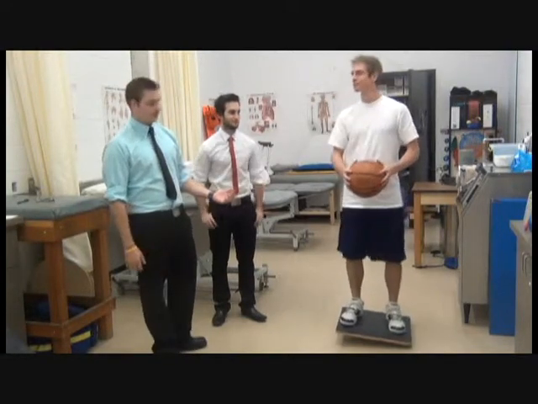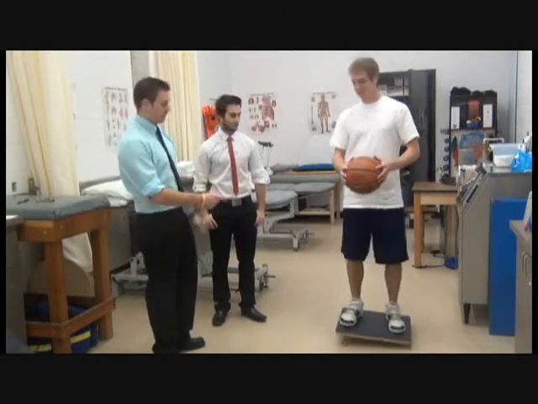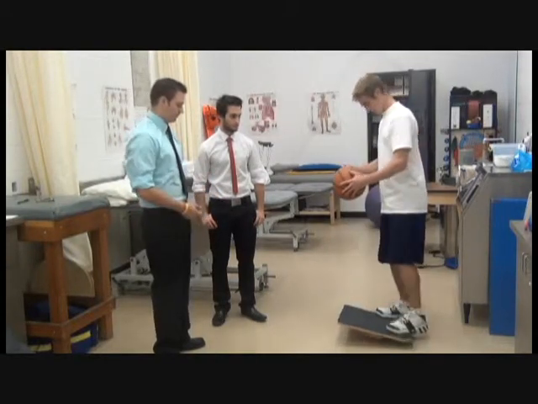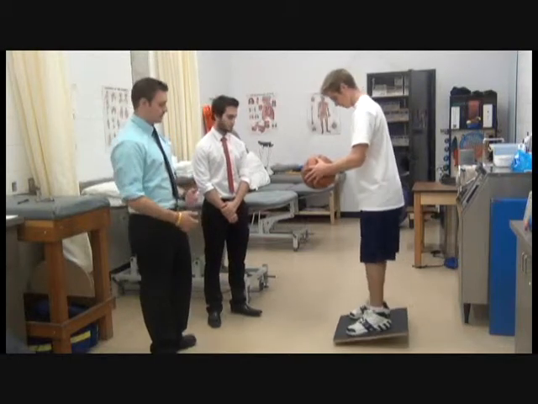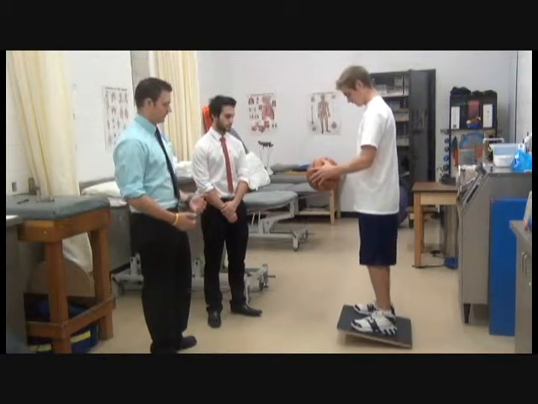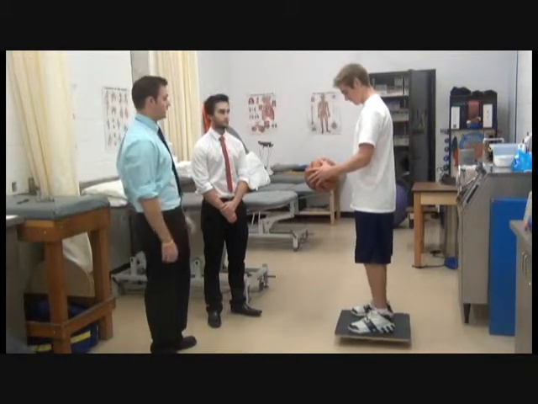After we've done 3 sets of 10 on this, we're going to flip him around, so he's standing on the other side of the wall. This is just a different balance exercise, but still the same thing. So we can do a squat like this.